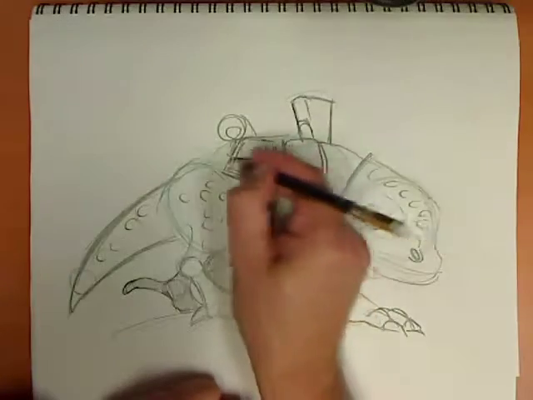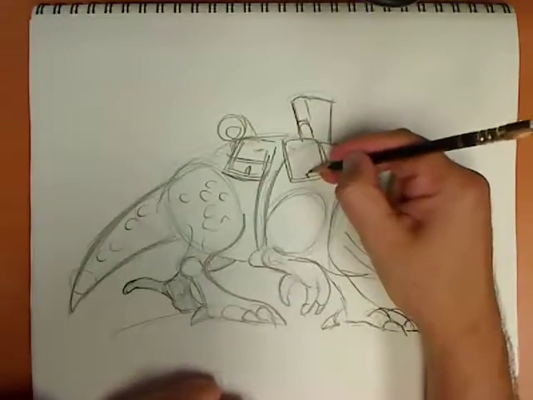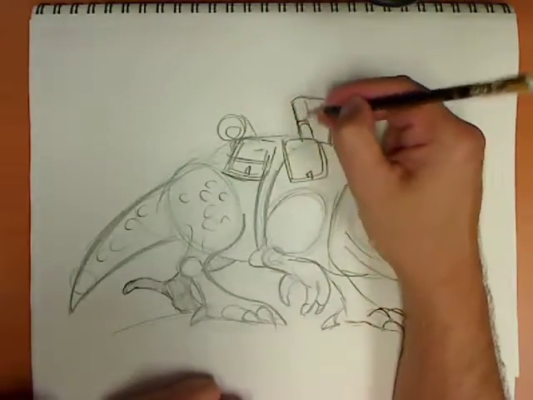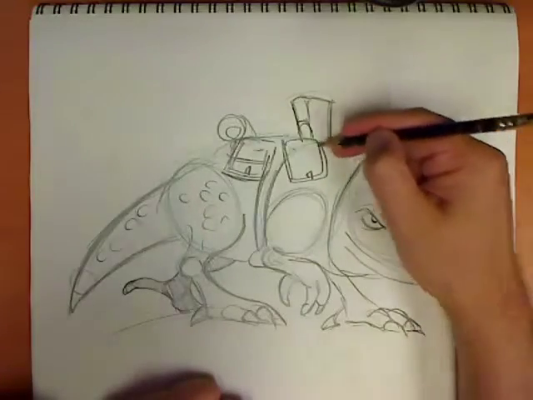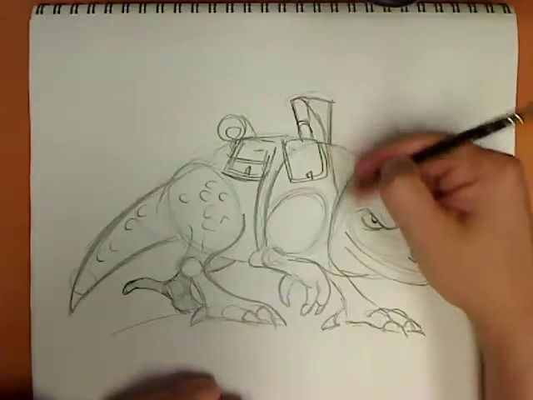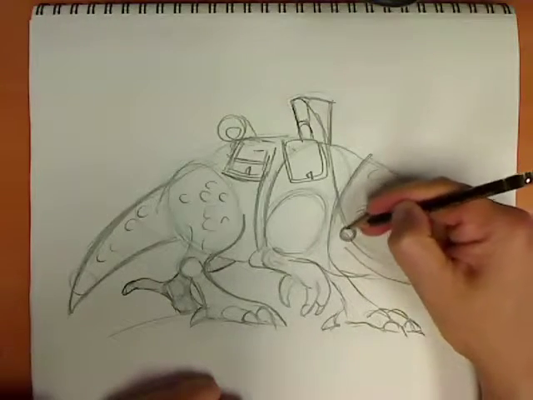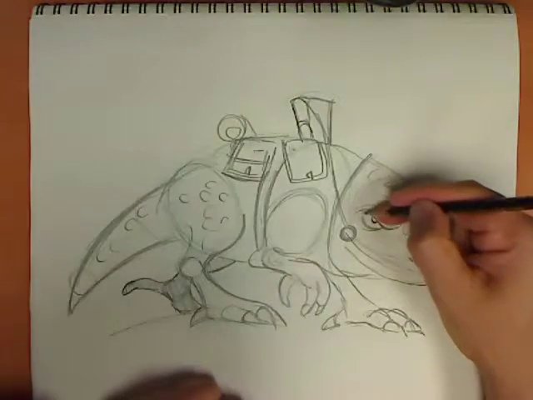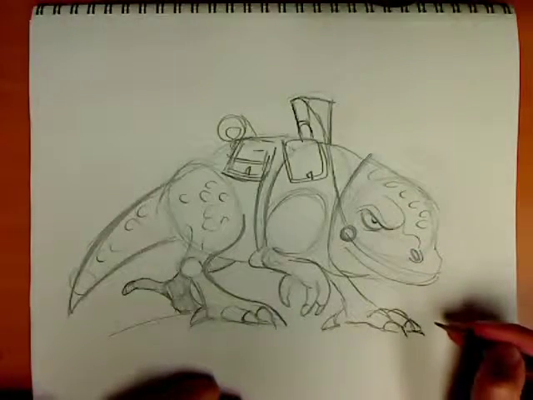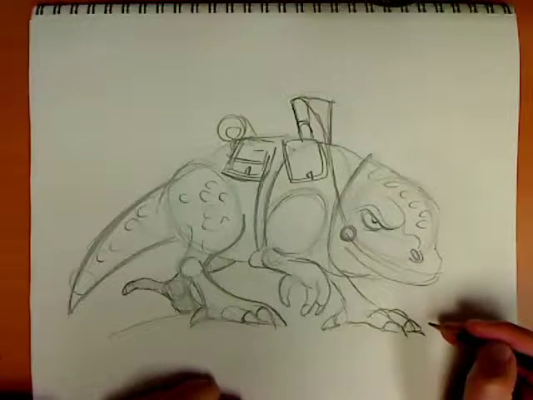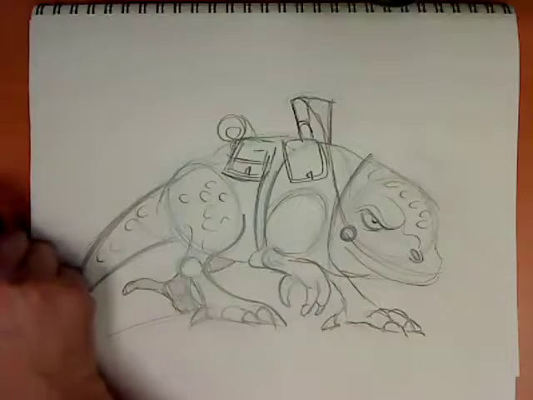These saddlebags up here. Yeah, I think that's working all right.